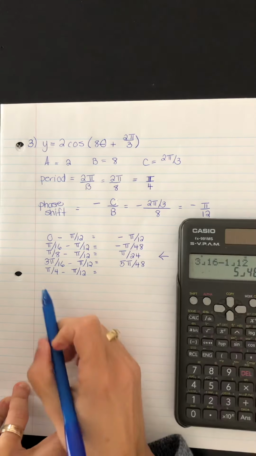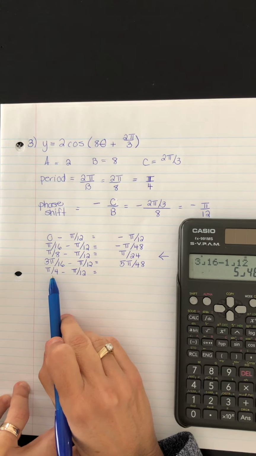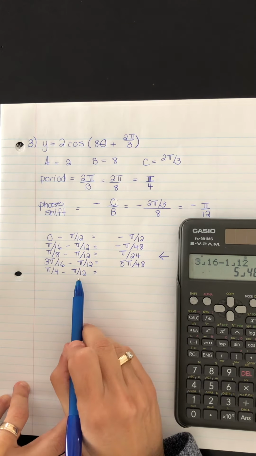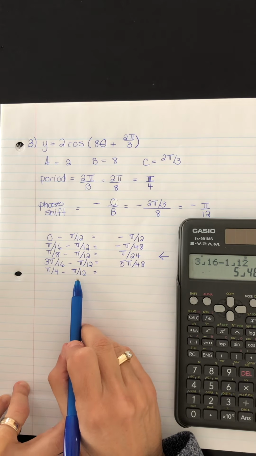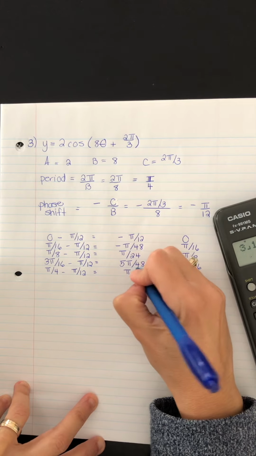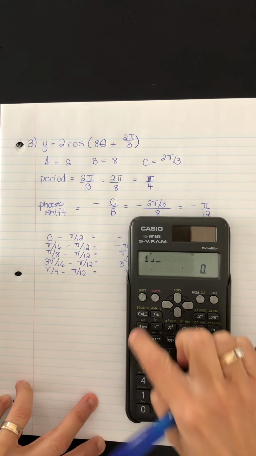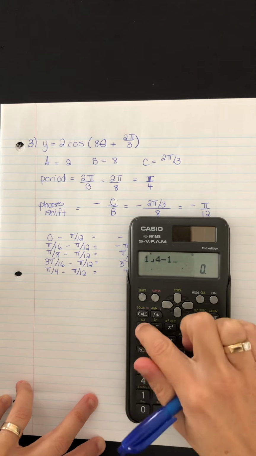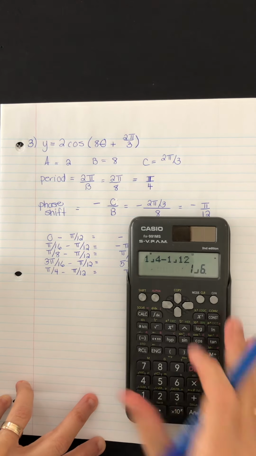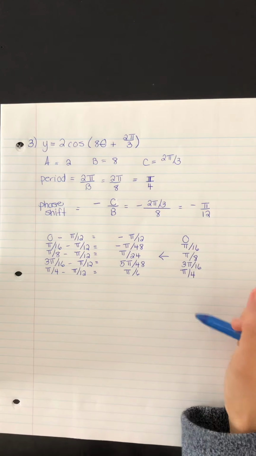Lastly, 1/4 minus a 12th. This one's pretty straightforward. This is 3 pi over 12 minus 1 pi over 12, so it's 2 pi over 12 or pi over 6. Okay, but we could still do it this way: 1/4 minus a 12th, and we get a 1/6. So these are the numbers that will be graphed.